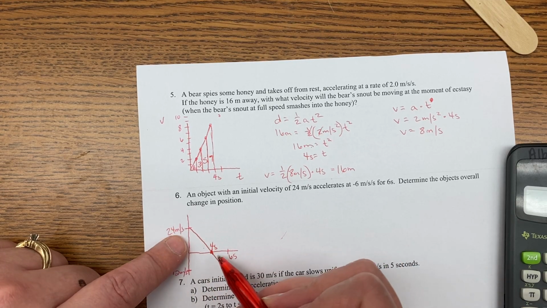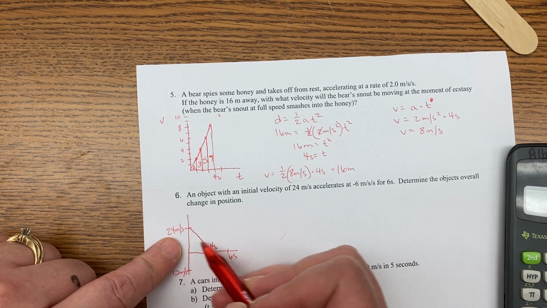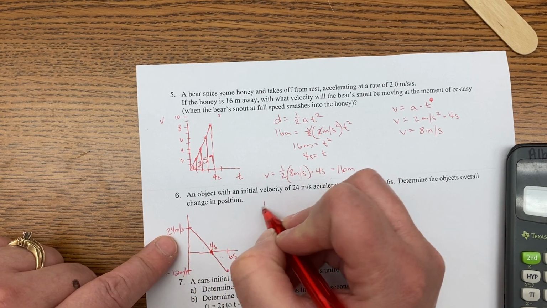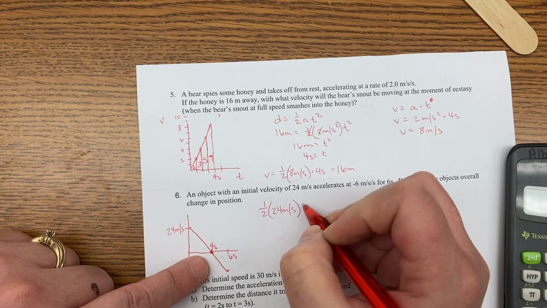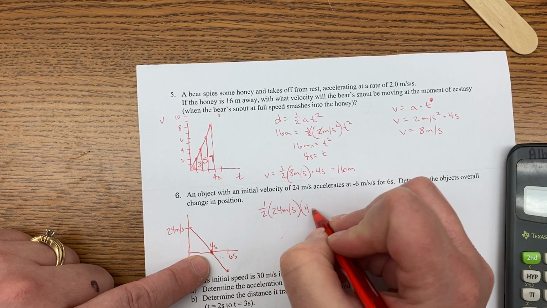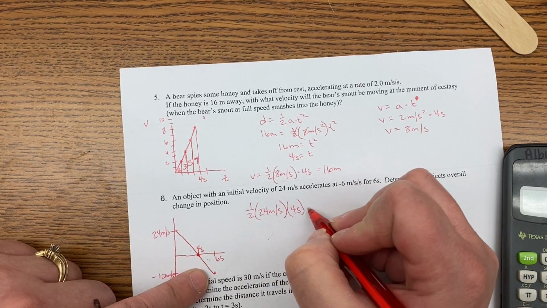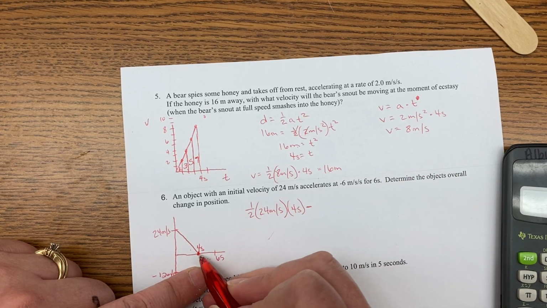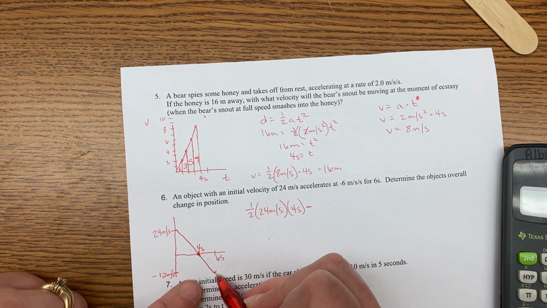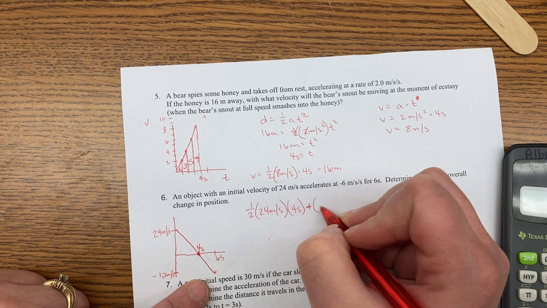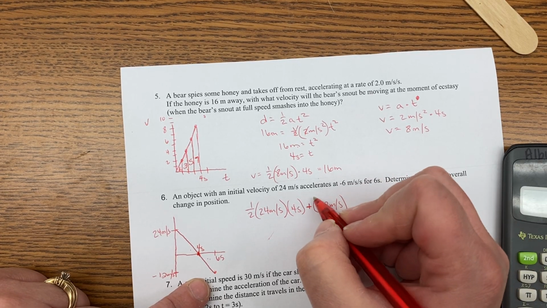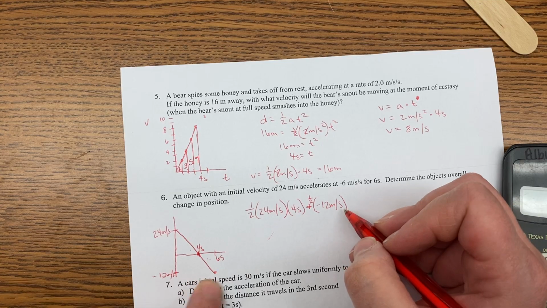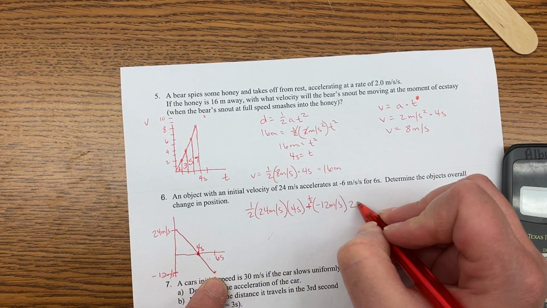So we're going to take, graphically, half times 24 meters per second times 4 seconds. And then we're going to subtract negative 12 meters per second, and this is going to be half also, times 2 seconds.